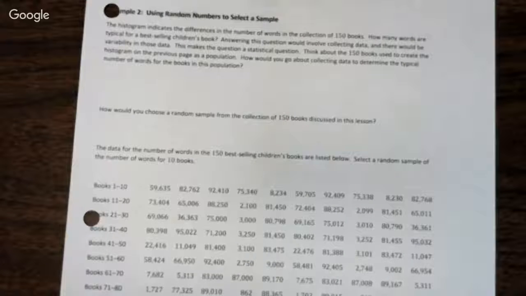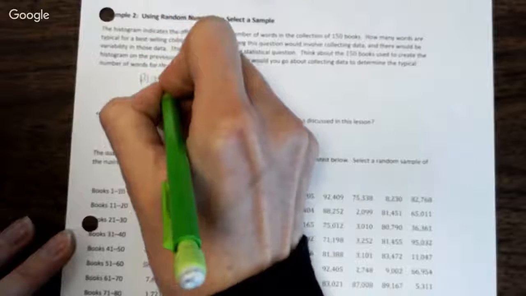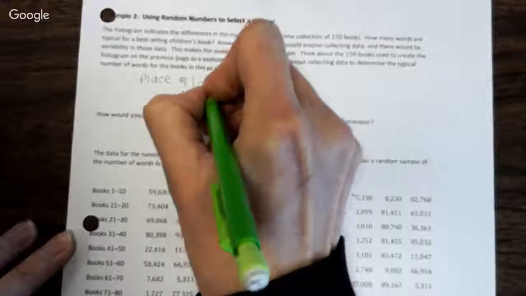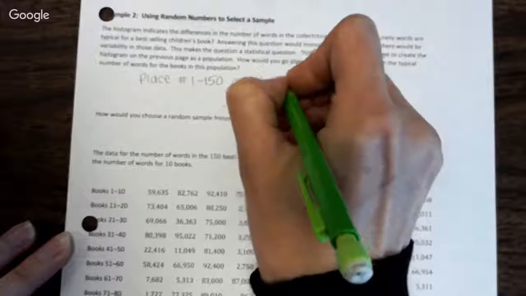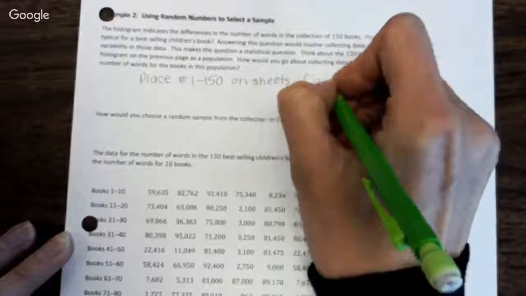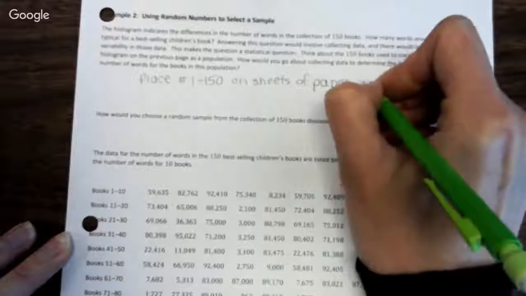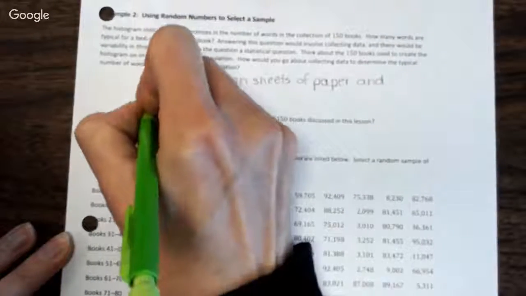Obviously, we can't just select our favorite books. That would not give every book a chance of being picked. But what about labeling all the books 1 through 150, putting them in a hat and selecting them right out of the hat? That would be a random sample. Let's do that. Place the numbers 1 through 150 on sheets of paper, and draw out of a hat.